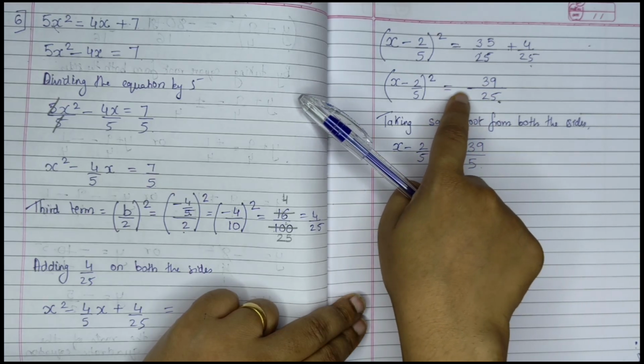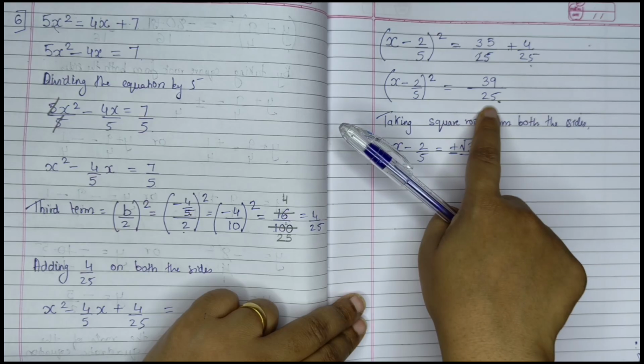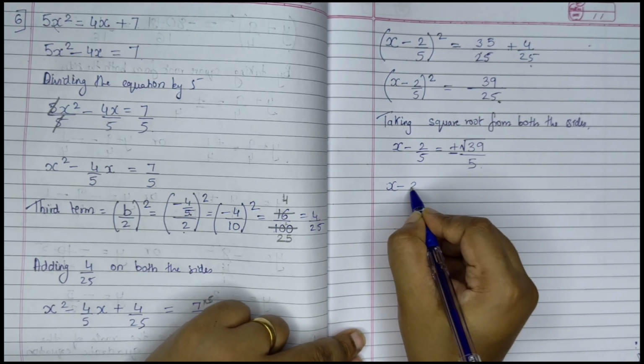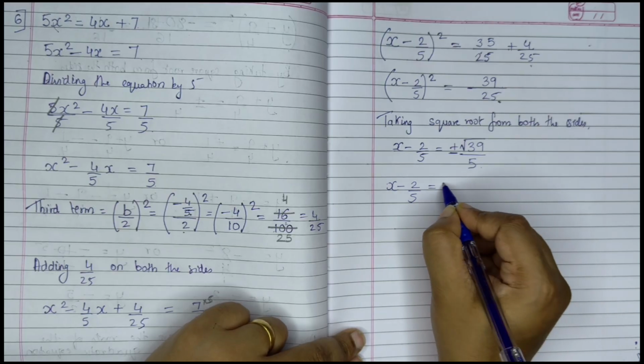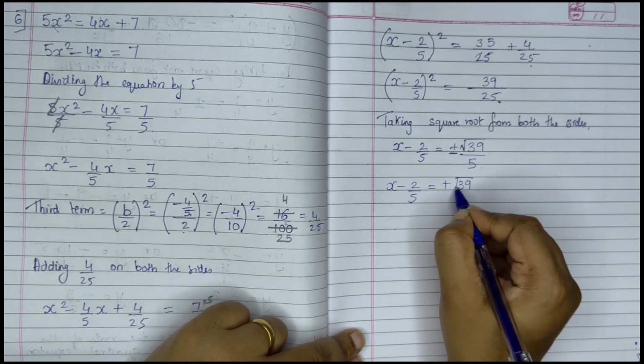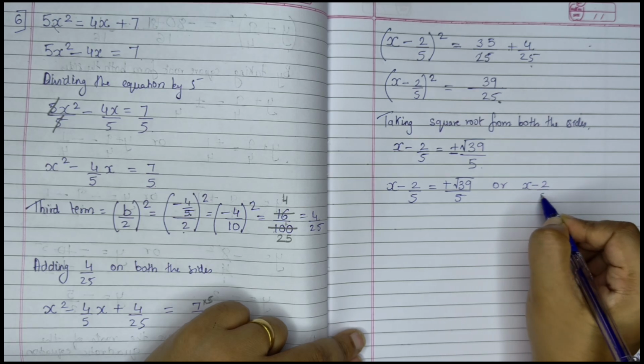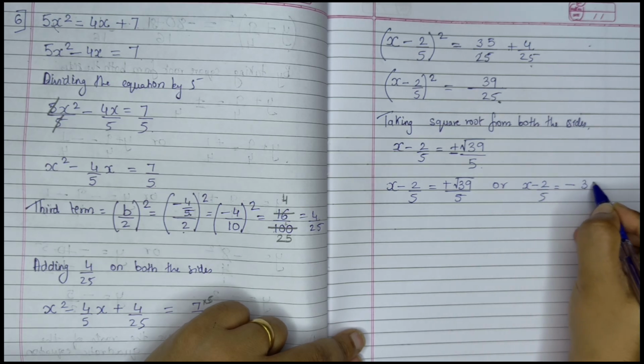Plus into plus and minus, put both the signs, and square root of 25 is 5. Now what we will do is, x minus 2 upon 5 is equal to plus root 39 upon 5, or x minus 2 upon 5 is equal to minus root 39 upon 5.